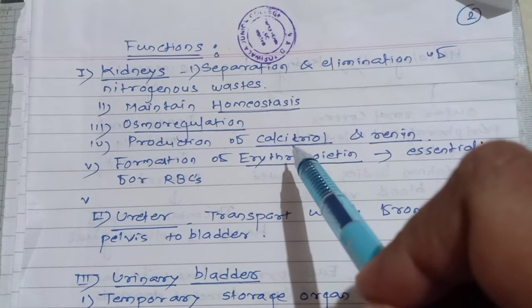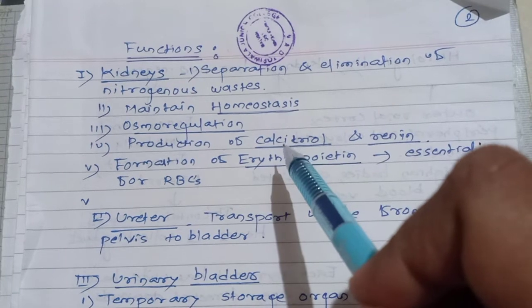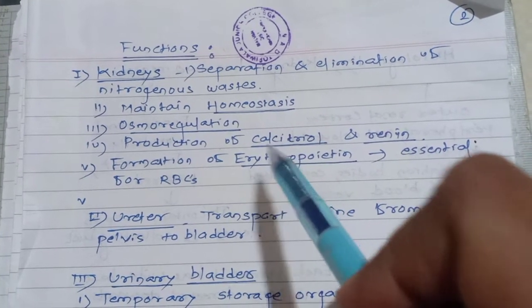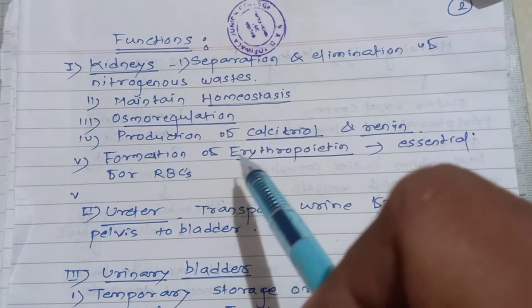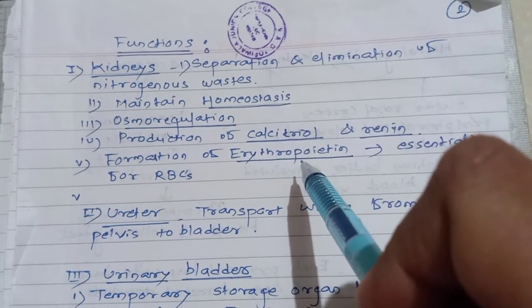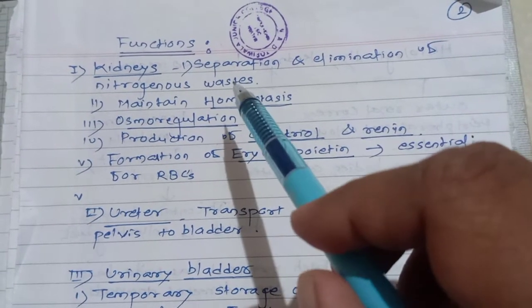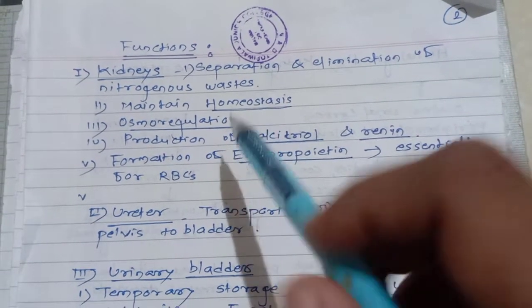These are also some of the forms, the least amount of the waste materials. After that, formation of erythropoietin, and this erythropoietin is responsible for the formation of RBCs. So these are the functions of the kidneys.